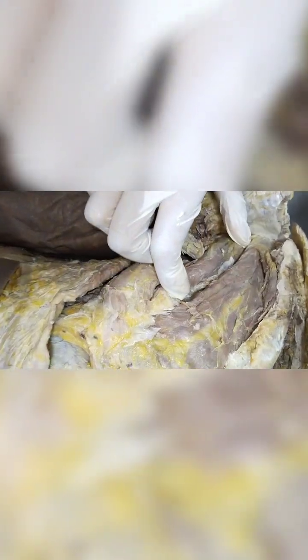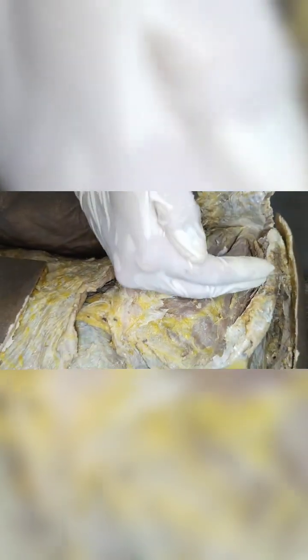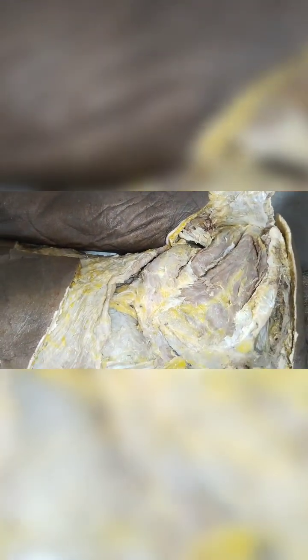Next muscle is teres minor. The origin is upper two-third of the dorsal aspect of the lateral border of scapula. The insertion is inferior facet of the greater tubercle of the humerus. And the nerve supply is axillary nerve and the action is lateral rotation of the arm.